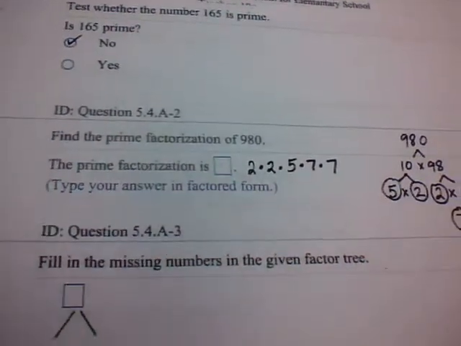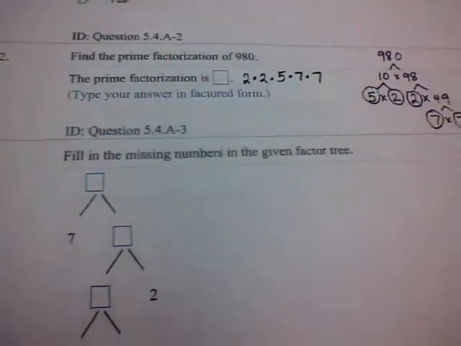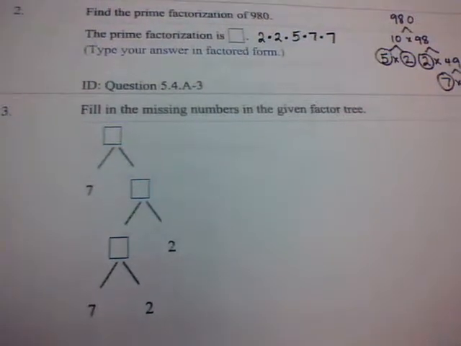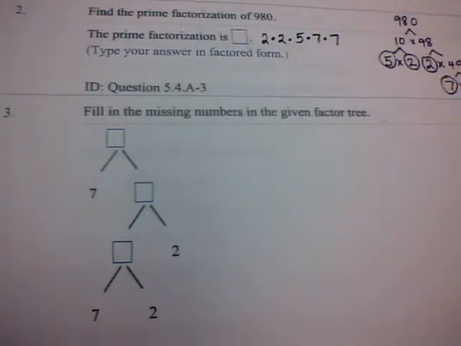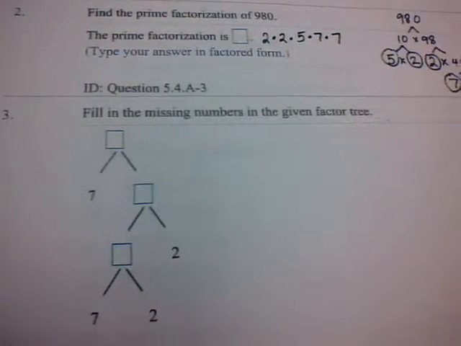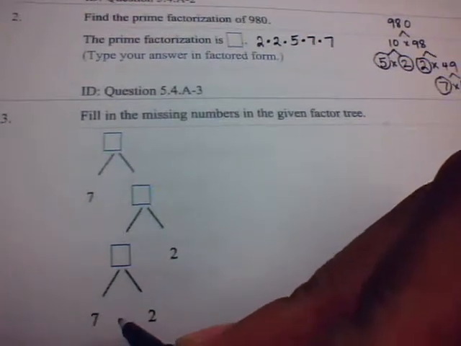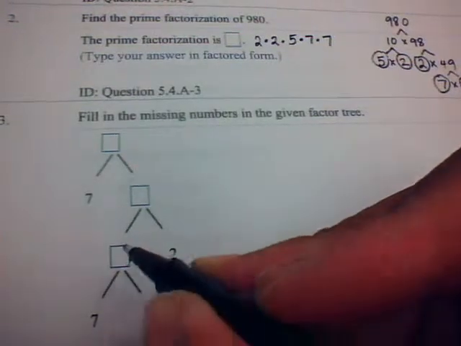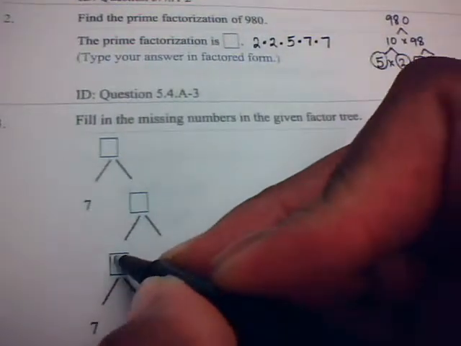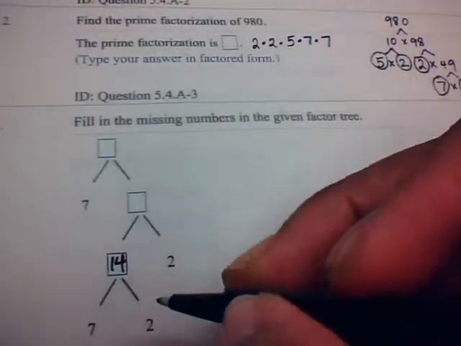Now problem number 3, they want you to fill in the missing numbers in the given factor tree. Okay, so here we're going to have to start from the bottom and go upward. If we multiply 7 times 2, we can come up with the number for this box here, which will be 14.